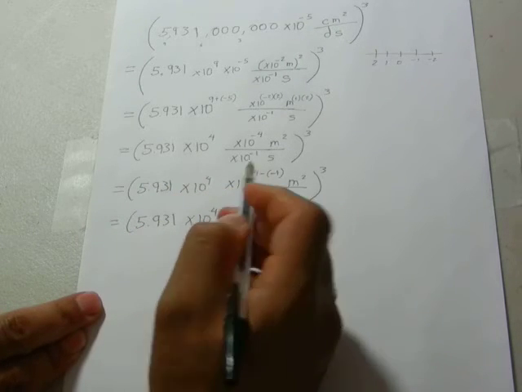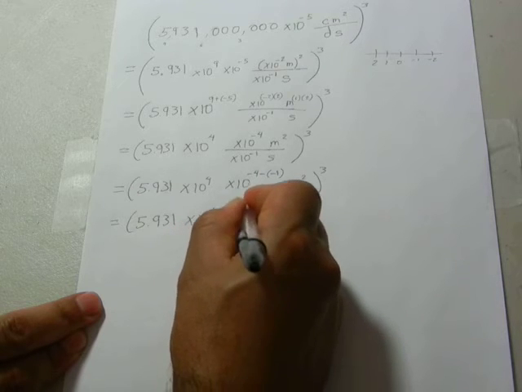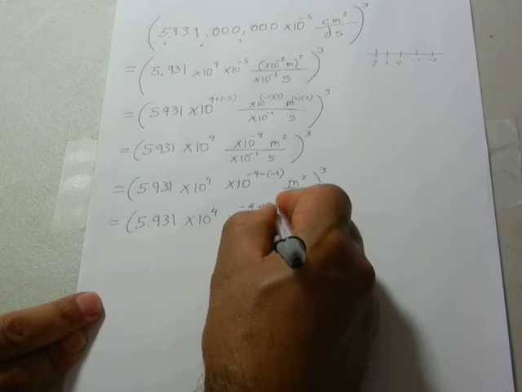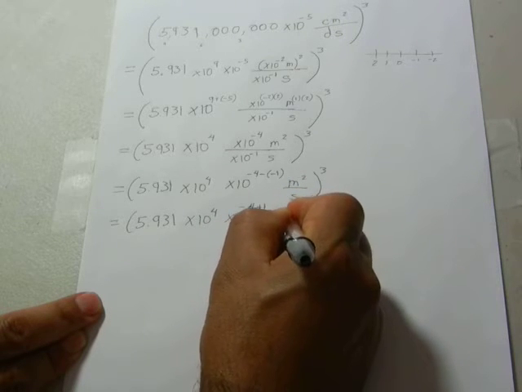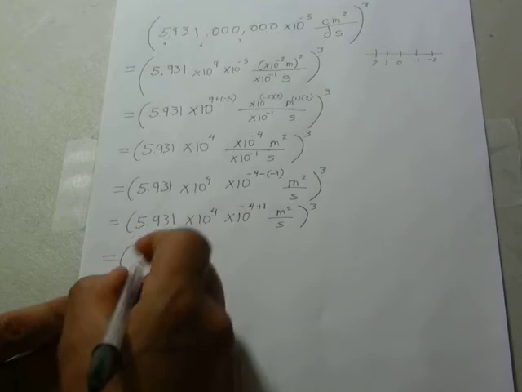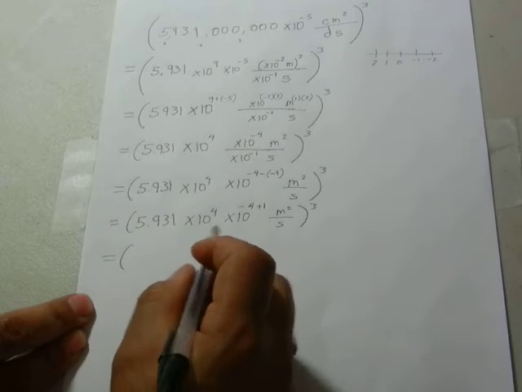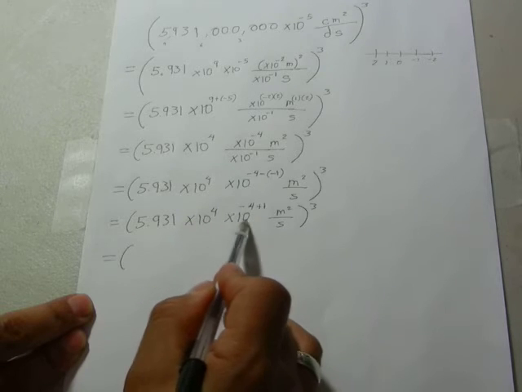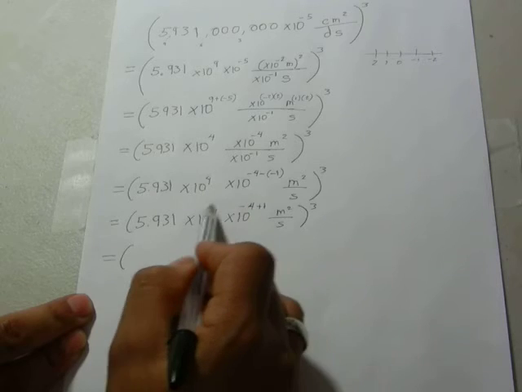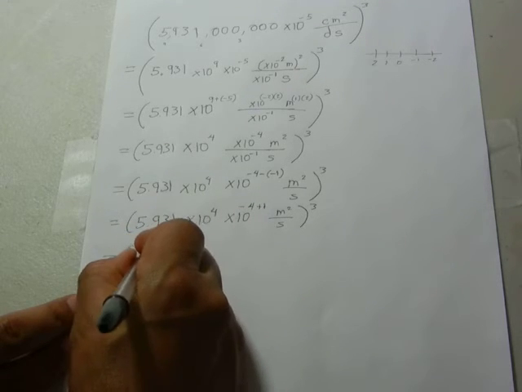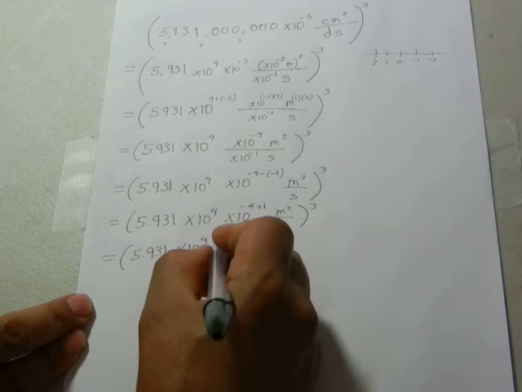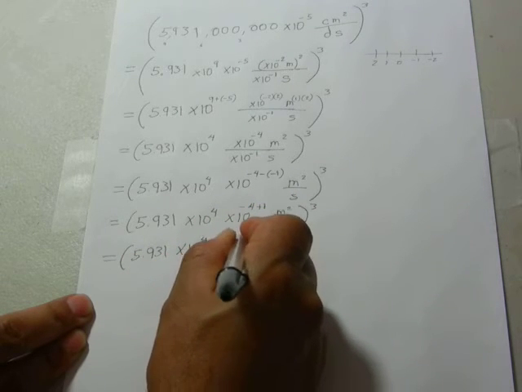So negative times negative is going to give me a positive, so it's minus 4 plus 1. Keep simplifying. Because we already have everything in the numerator, it's going to be an addition of powers. I'm going to finish with this part. Minus 4 plus 1 is negative 3.